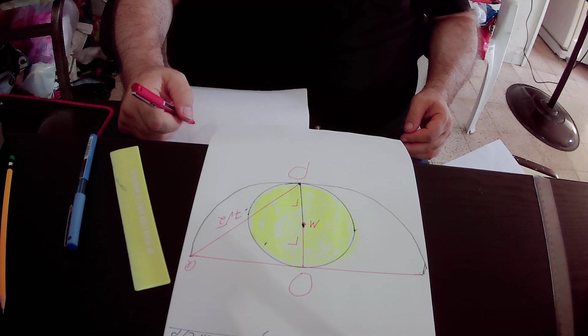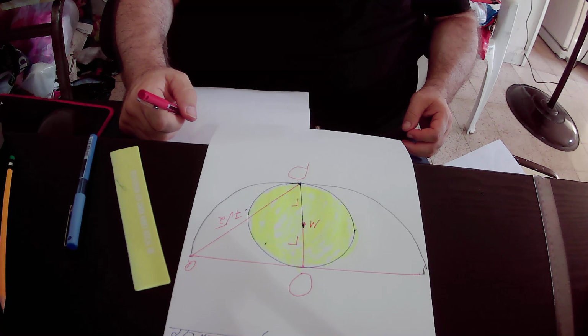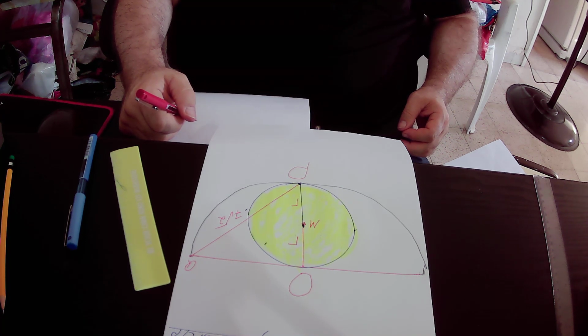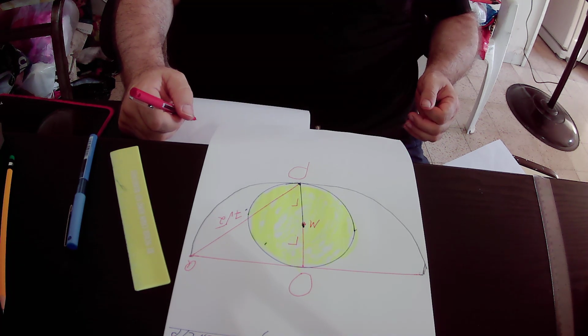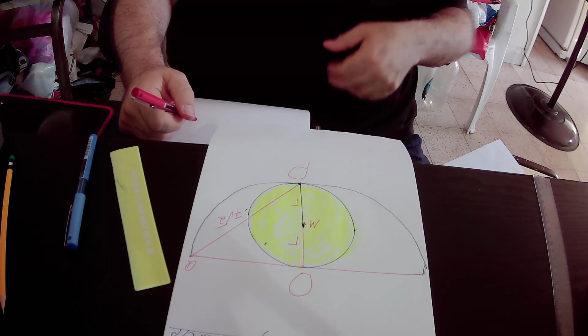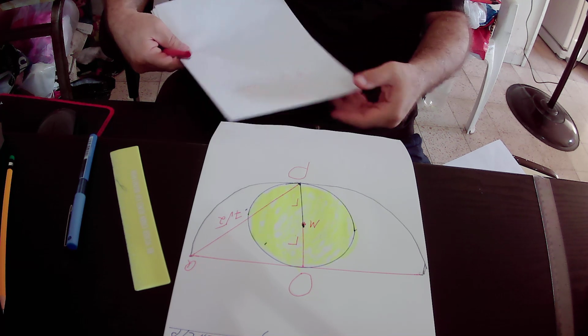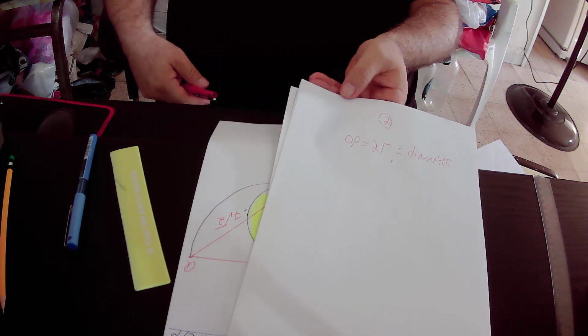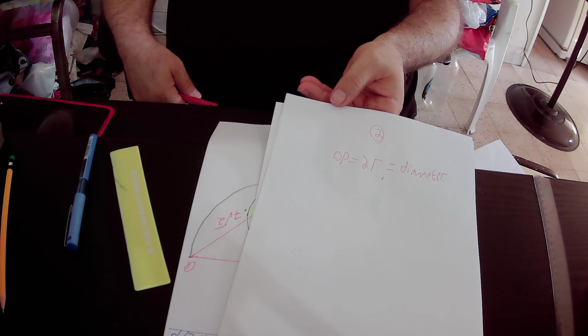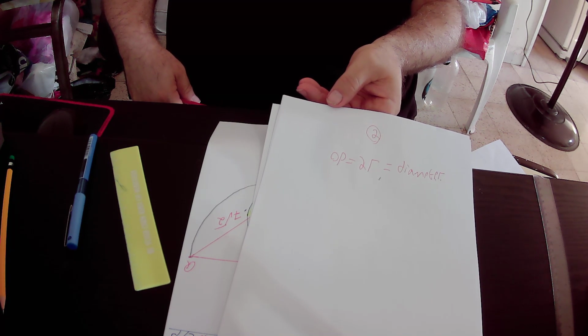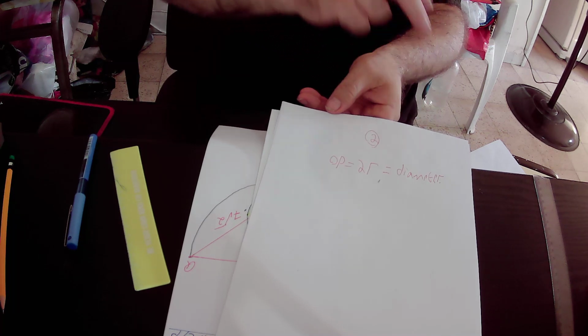Because any line segment that equals 2 times the radius of the circle inside the circle is defined as the diameter of that circle. So actually OP, that equals 2 times the radius of the yellow circle, is also defined as the diameter of the yellow circle.